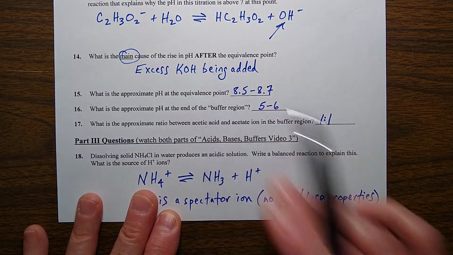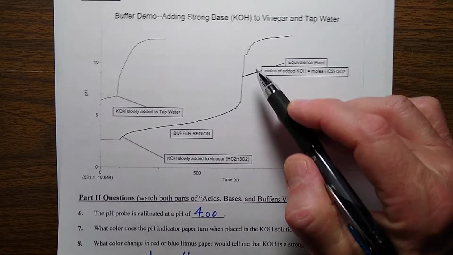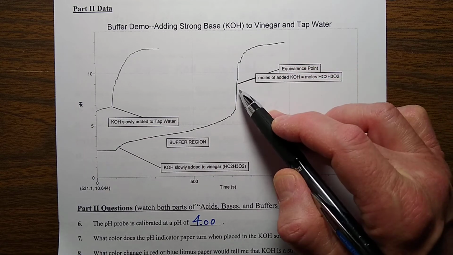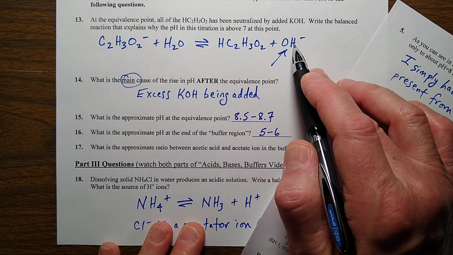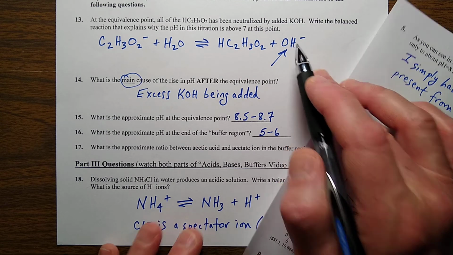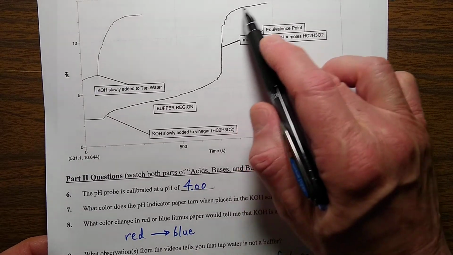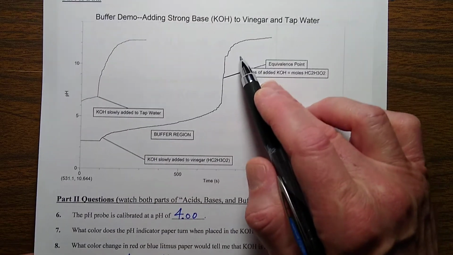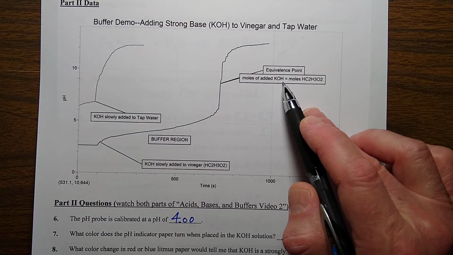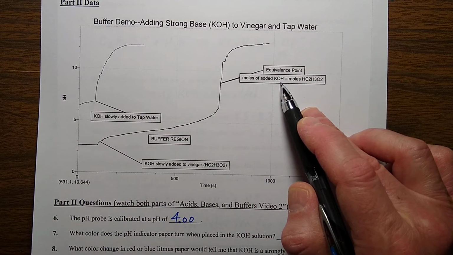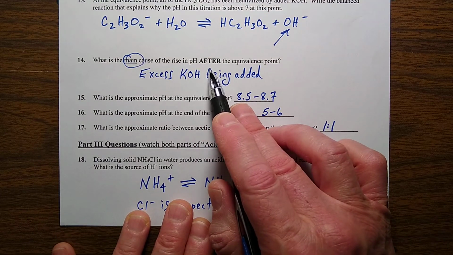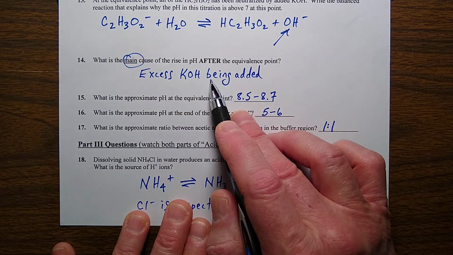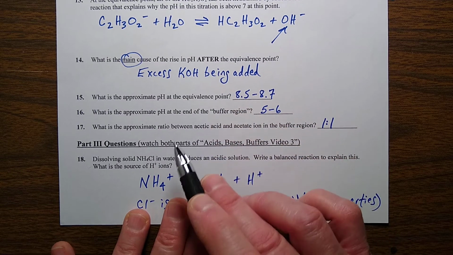What's the main cause of the pH rise after the equivalence point? So from here upward, you still have this reaction going on. However, the amount of hydroxide that you get from that reaction is very small relative to the amount of hydroxide that you're throwing into the solution just by adding in excess KOH. KOH completely dissociates into K+ and OH-. So that's the main cause of the rise in pH after that point, the excess strong base.